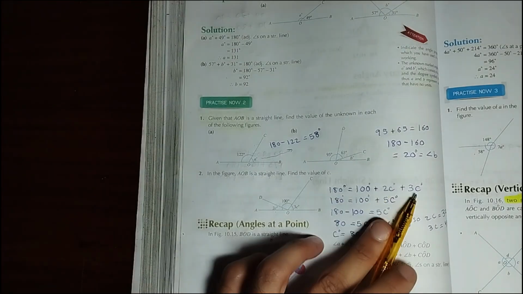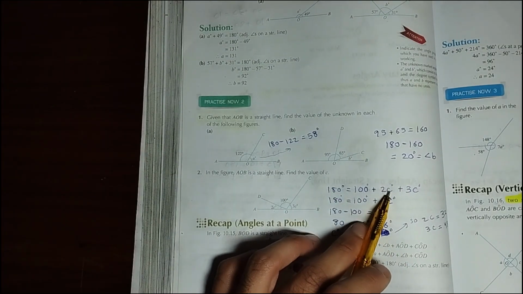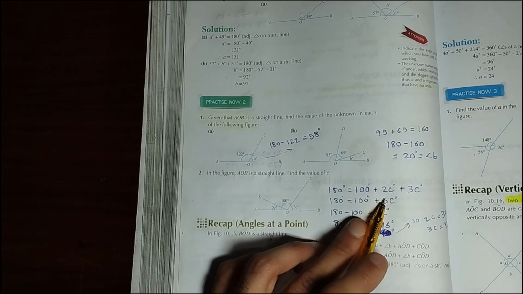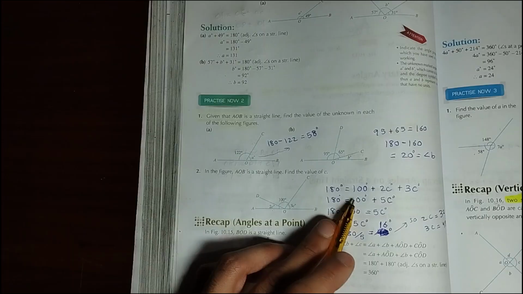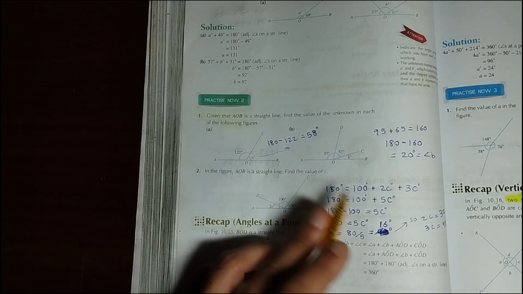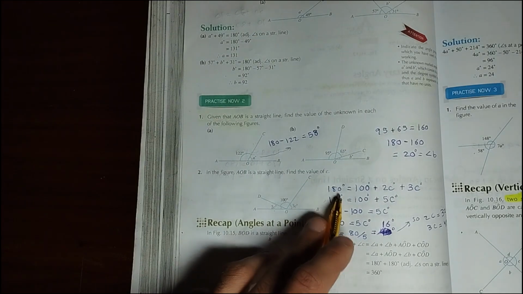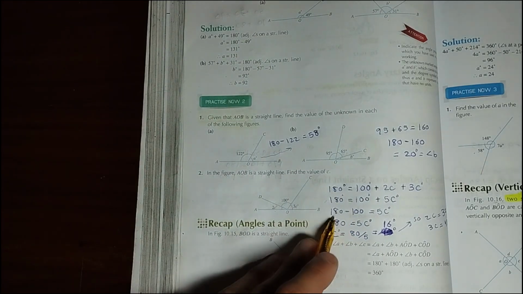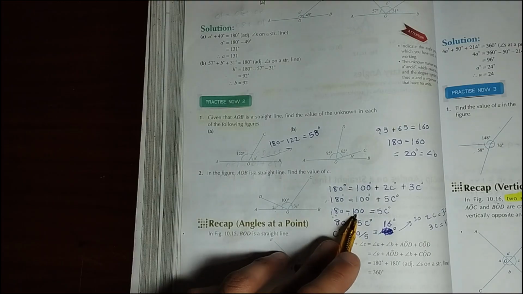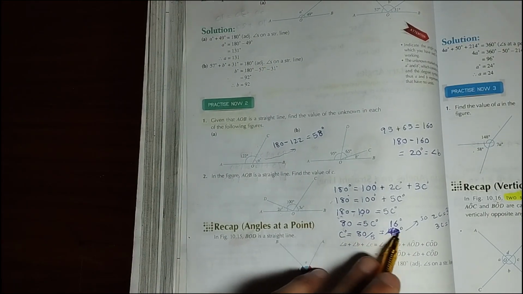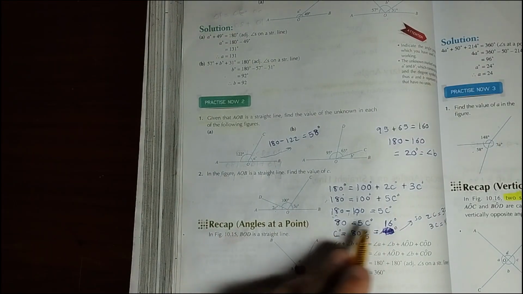Now 2c and 3c are the same variable, that's why they're going to add with each other, and 2c plus 3c will make 5c. Then 100. Okay, now we have a constant. The constant goes from this side of the equation to this side, or you can say I subtracted 100 from both sides of the equation. 180 minus 100 will give us 80, and 80 divided by 5 will give me 16. So the value of c is 16.